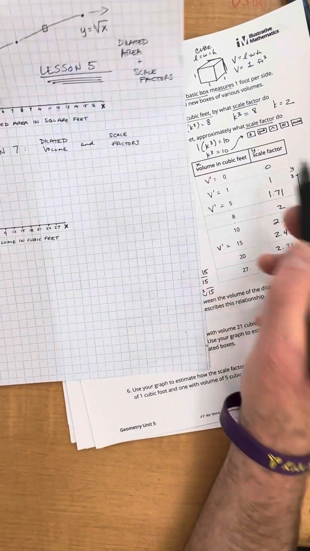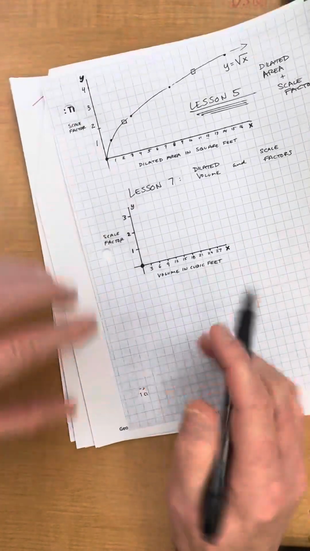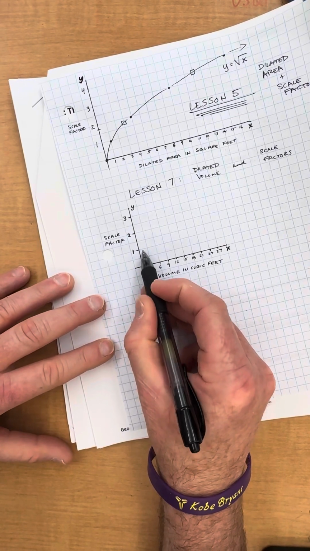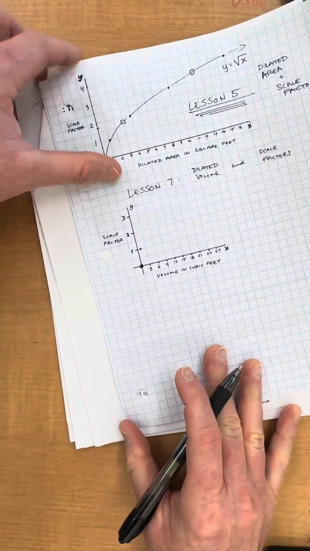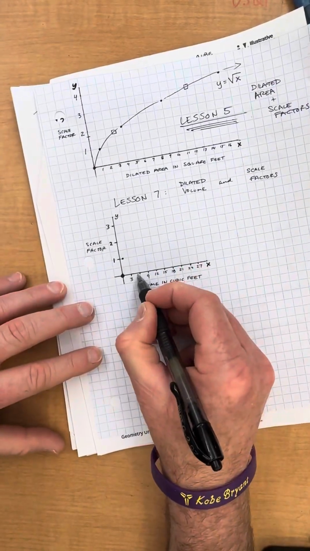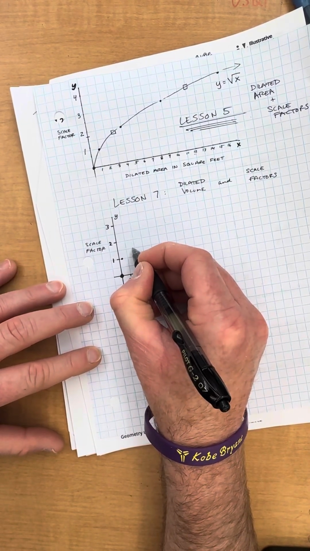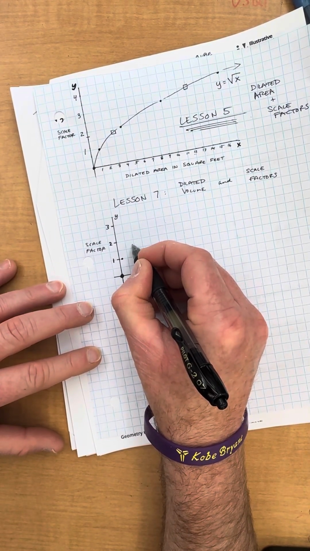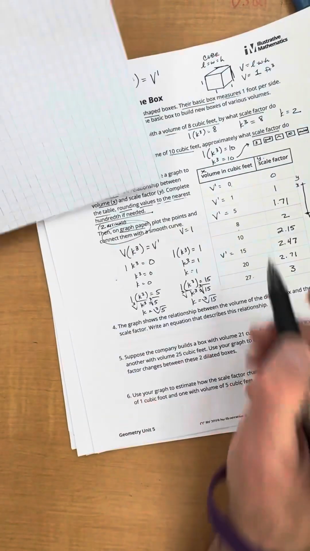0 for X, 0 for Y. That's right here. 1 and 1. Since this is 3, 1's over here, so it's right here. 5 and 1.71. This is 6, so 5's right here. 1.5 is right there, so 1.71's right here. 8 and 2.